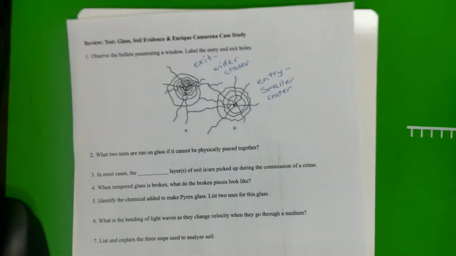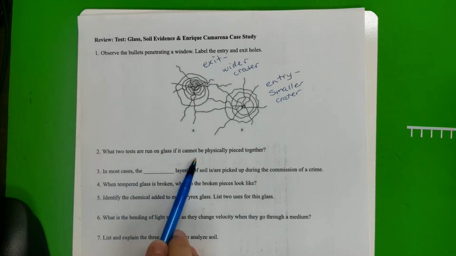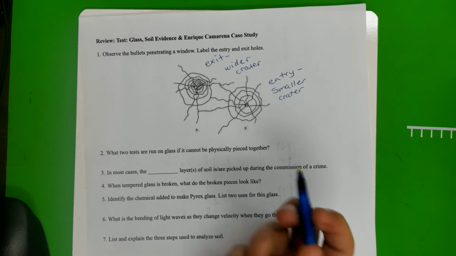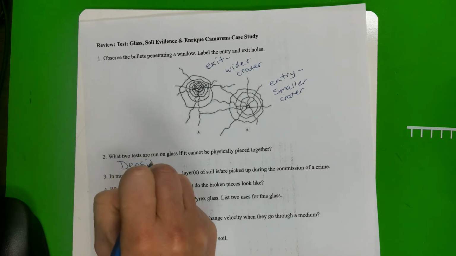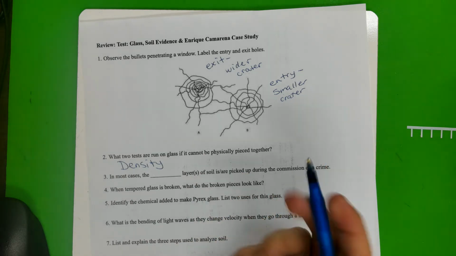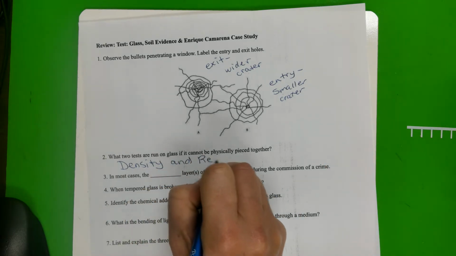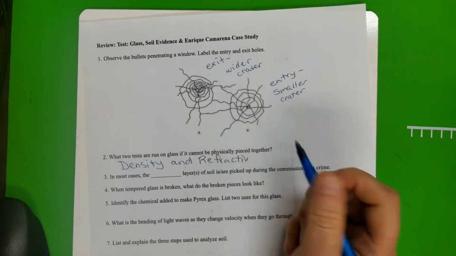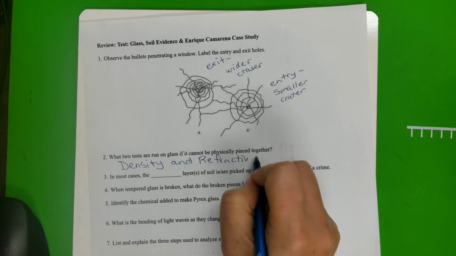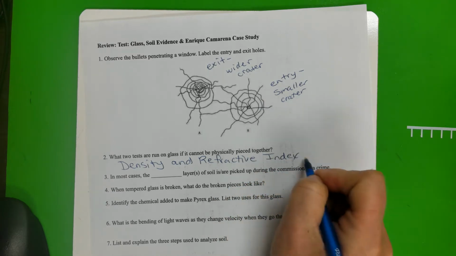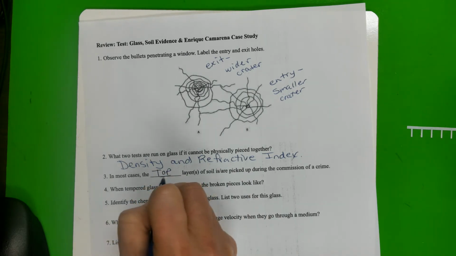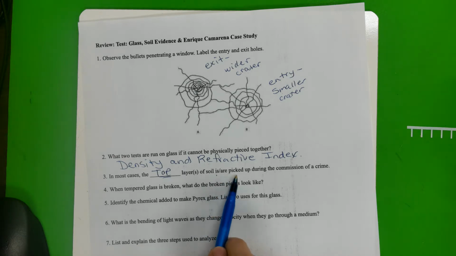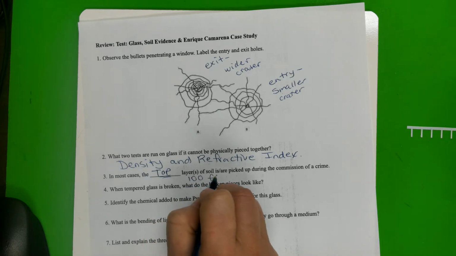Okay, so number two, what to test or run on glass if it cannot be physically pieced together. The two of them that we at least did in class are the density lab or test, and also they do the refractive index. That's the one with the halo globe. Okay, number three, in most cases, it's the top layer of the soil that is picked up during the commission of a crime, and it's usually a 100 feet radius.